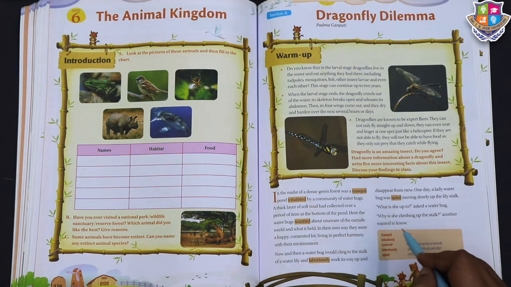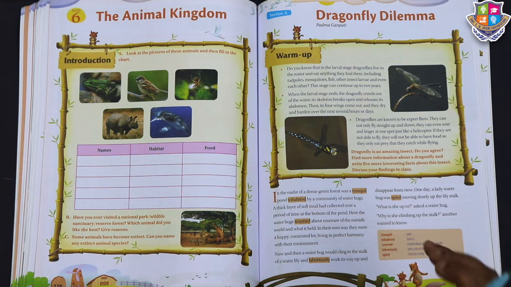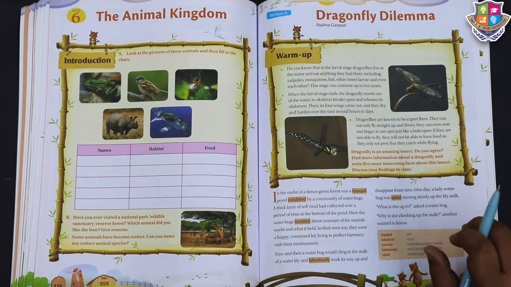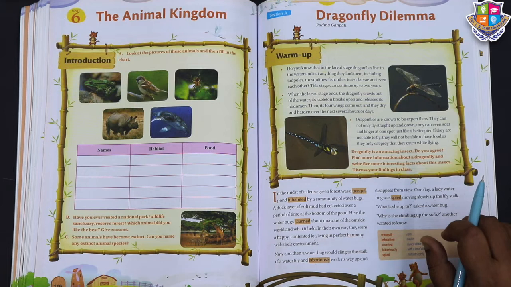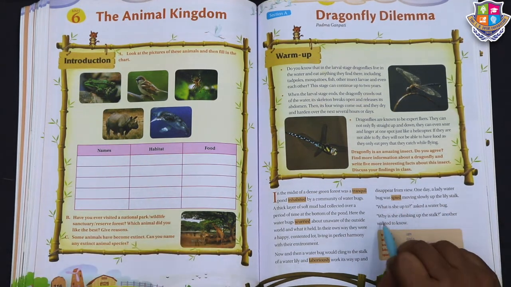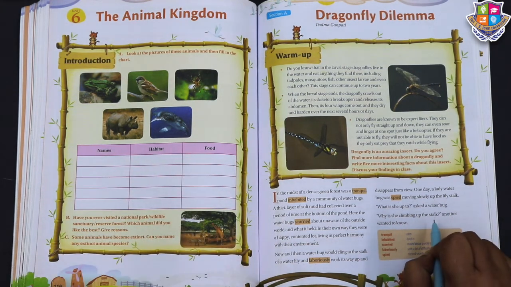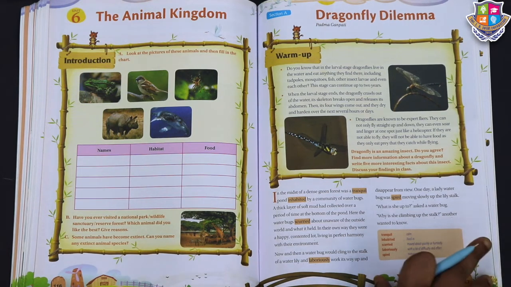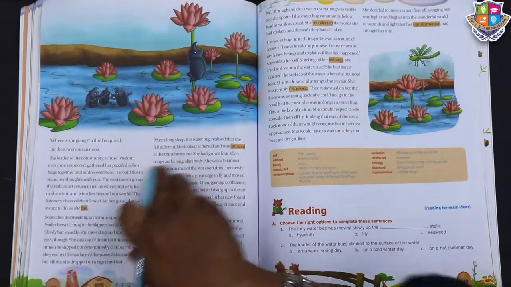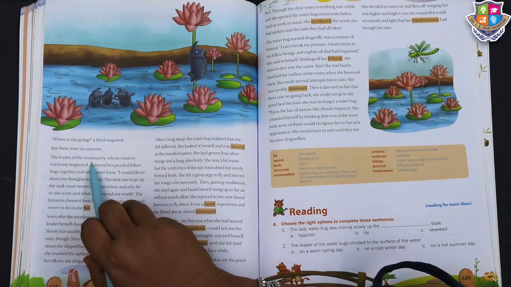Now what the water bugs used to do is slowly climb on the lilies. Now in the pond there were flowers. What type of flowers? Lily flowers. What is she up to? asked a water bug. Why is she climbing up the stalk? another wanted to know. So one of the water bugs asked why she is going up on the lily stalk. What is she going to do there? Where is she going? the third inquired, but there was no answer.